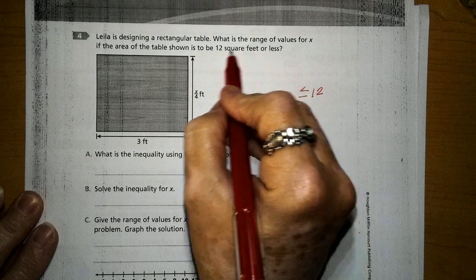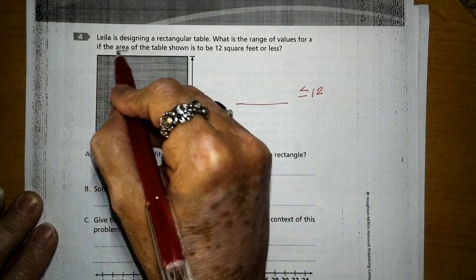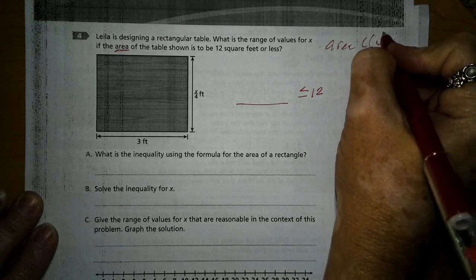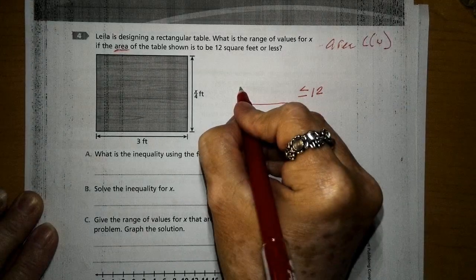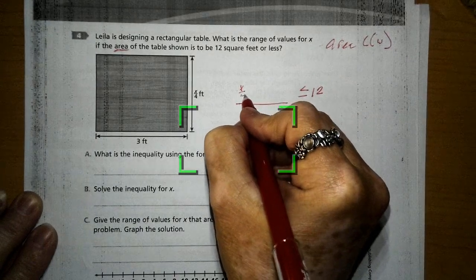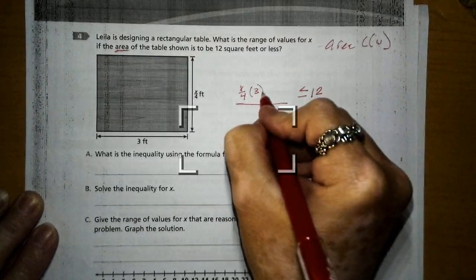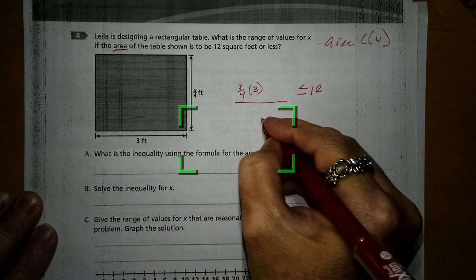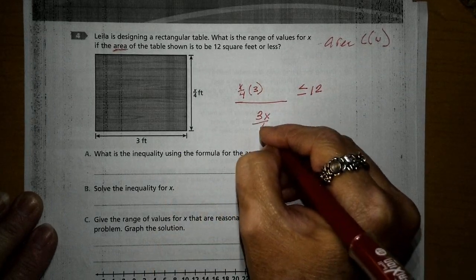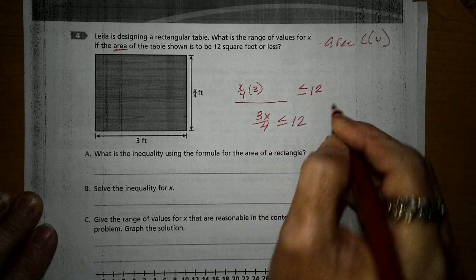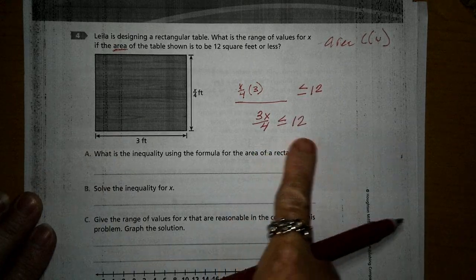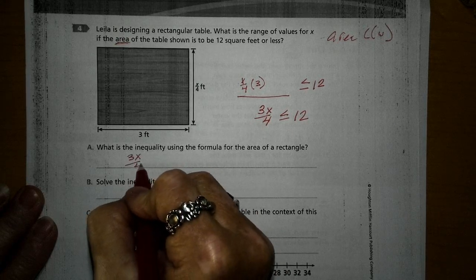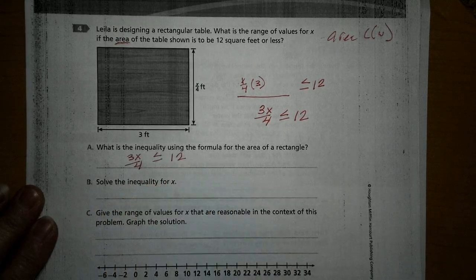We know it is the area. So area is length times width. So we're going to do x over 4 times 3. So that gives me 3x divided by 4, which is less than or equal to 12. So that's what we're going to put here. So 3x divided by 4 less than or equal to 12.